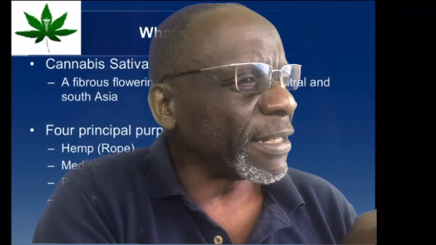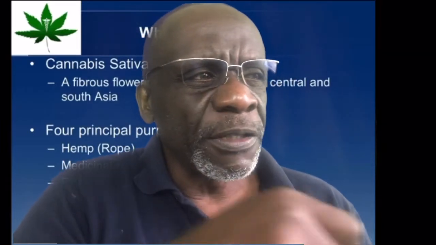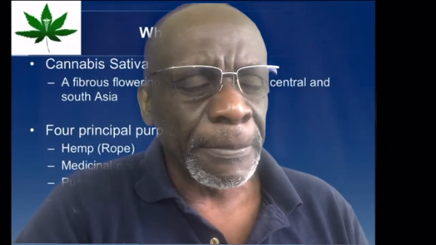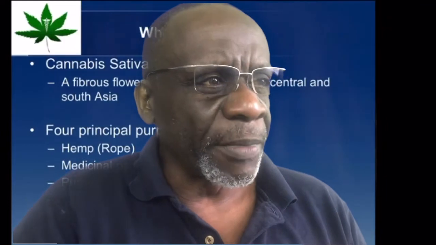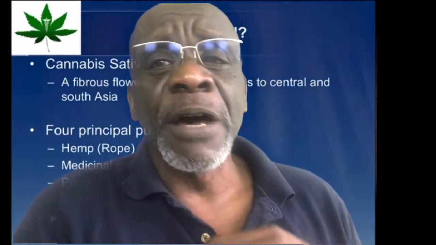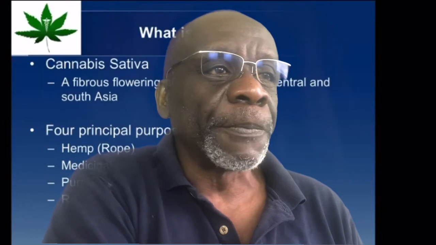That's Cecile, kind of like a cactus type plant that in my days at school, we used to take this Cecile and scrape it out and get fibers from it and make rope and mats and baskets and all kind of stuff. Well, that was the original purpose of the cannabis plant, because it's a very fibrous flower.